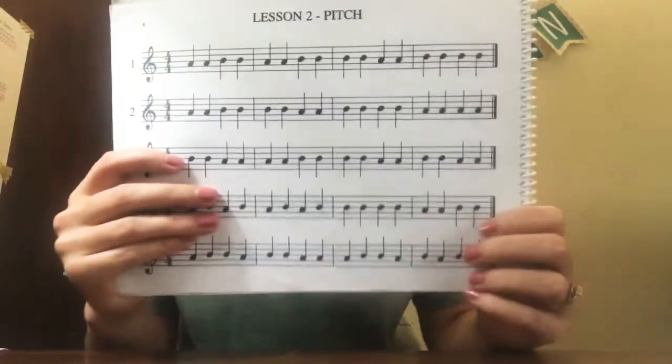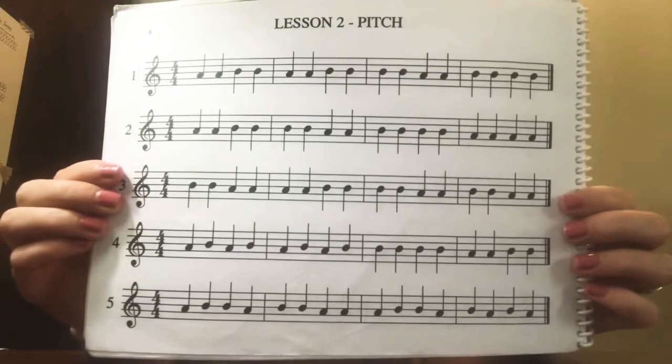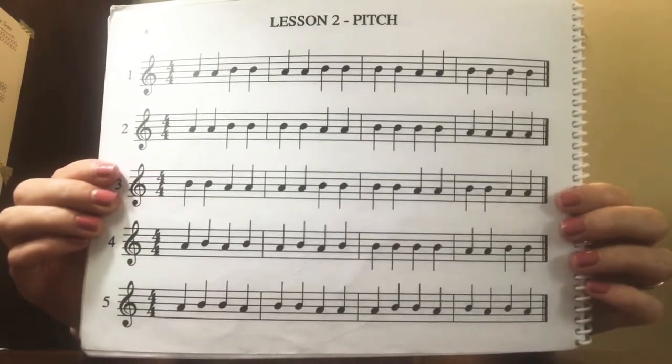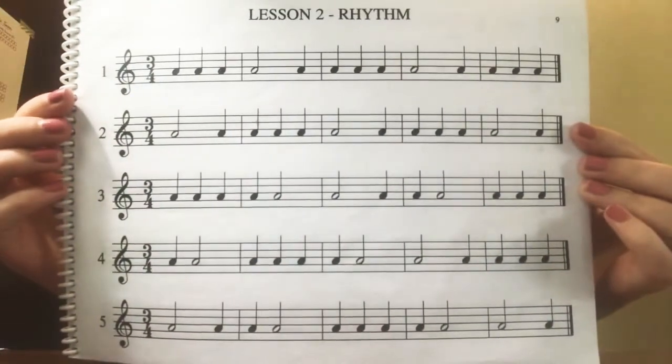We are learning how to do our I Can Read Music with the violin book, and we are ready for lesson 2. So are you ready to get started? Okay, let's go. So we have our lesson 2 pitch. We'd like to take a quick shot of that, just in case you haven't received the book in the mail yet. And then we're also going to be doing lesson 2 rhythm.